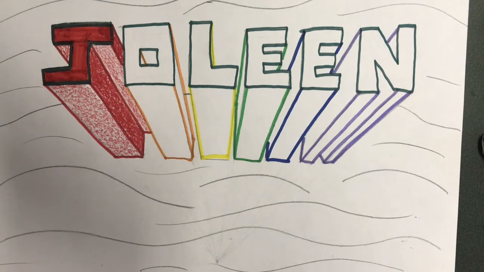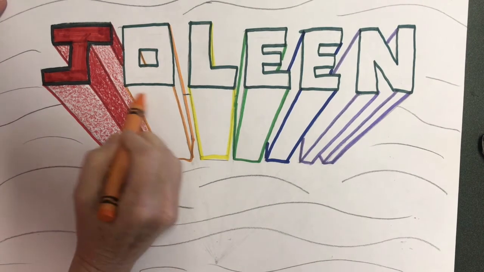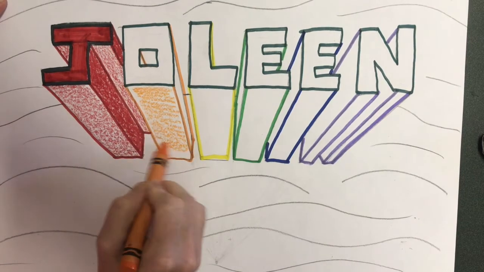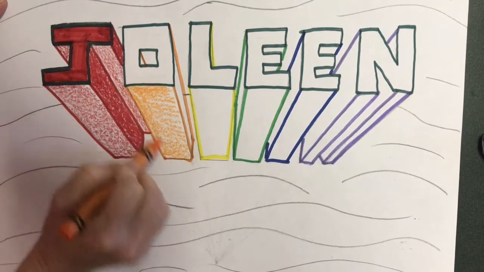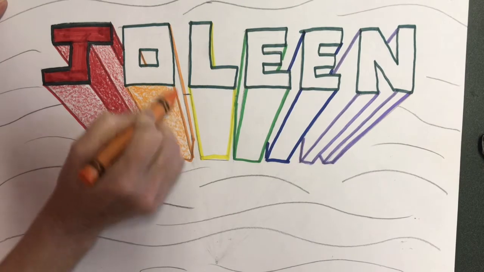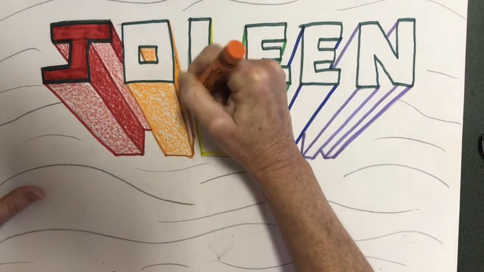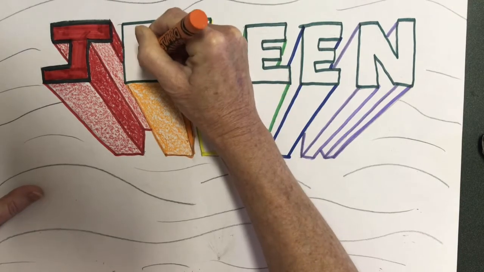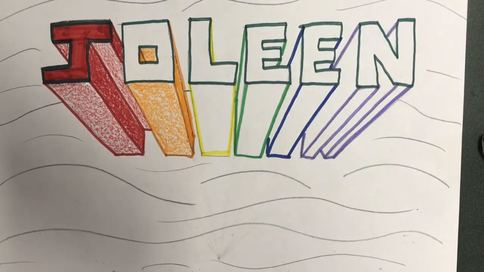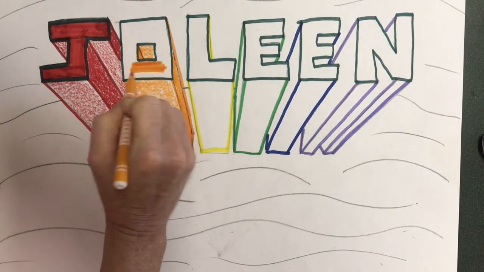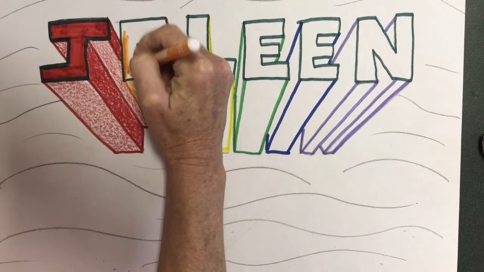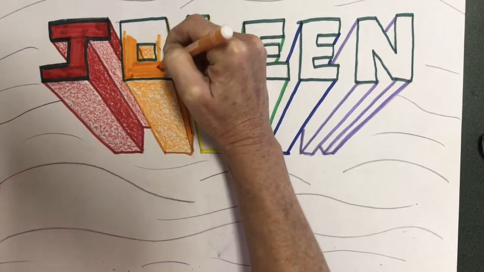The O will be orange, and I'll start with the bottom of the letter and make it as light orange as I can, keeping it smooth and neat and not scribbly. The bottom of the inside of the O is that same value. Now create a darker value for the sides, and then an even darker value for the front. So 3 different values: light, medium, dark.